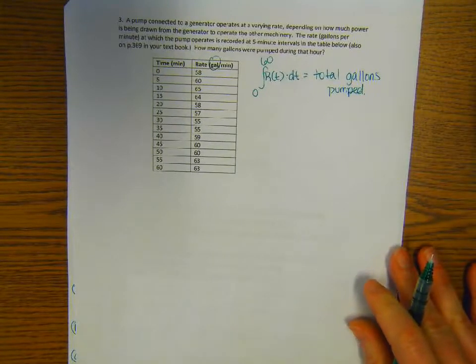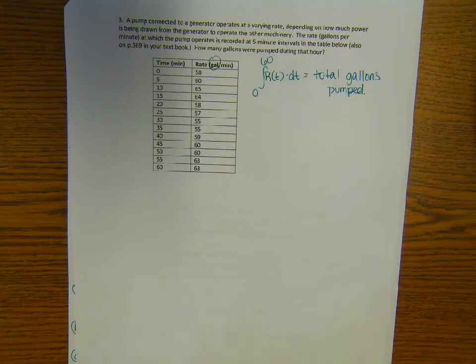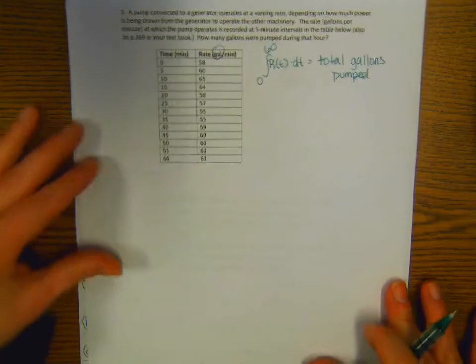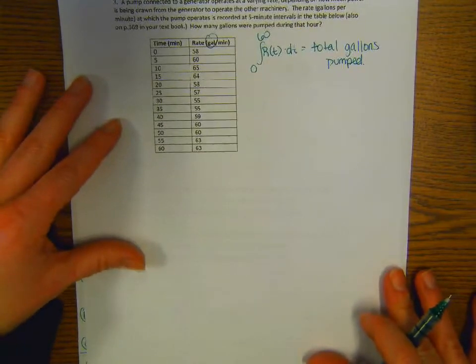Now, how do I figure that out? Let's choose to use a trapezoid approximation, okay? So we'll set it up. We can use our calculator for some of the calculation, okay?